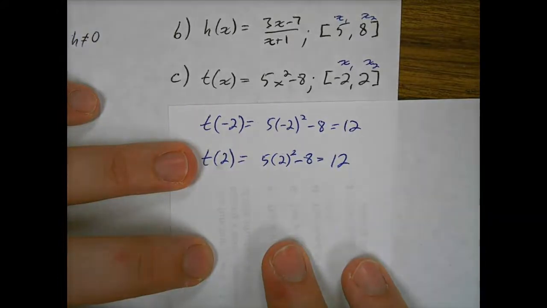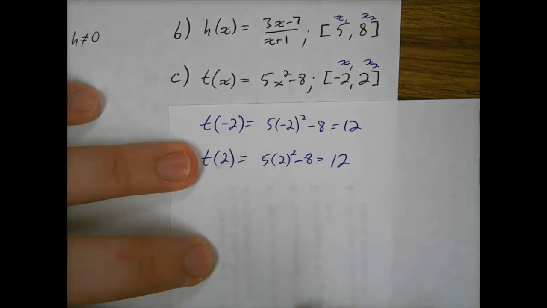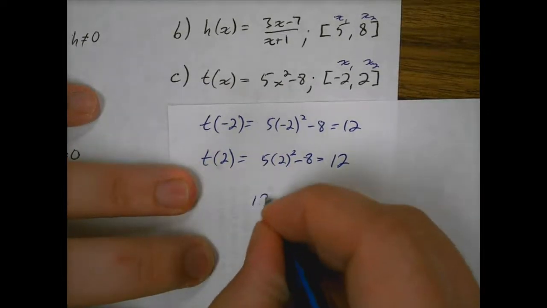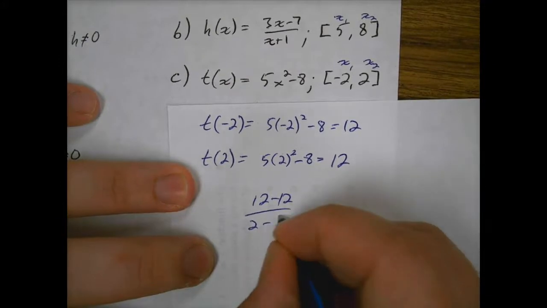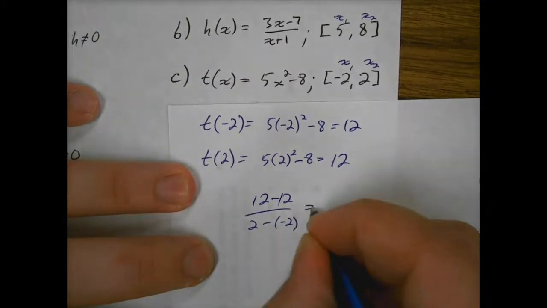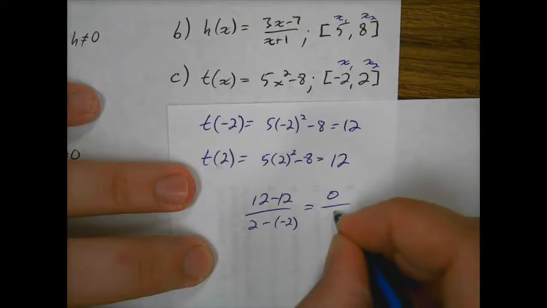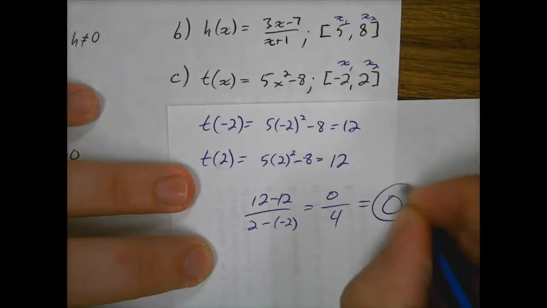Whoa, that's kind of weird. But it's right. They're both 5 times 4, so I got 20. Huh. Well, when we do it, we have our y values over 2 minus negative 2. 12 minus 12 is 0 over 4. Well, that just means our slope is 0.